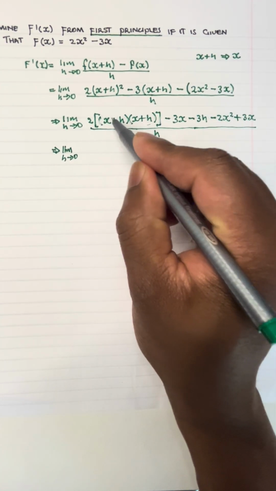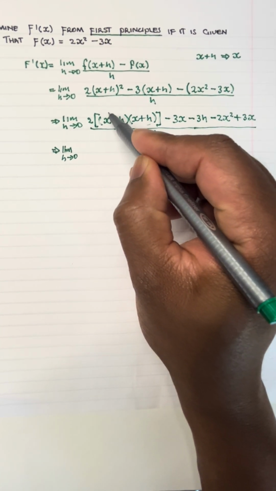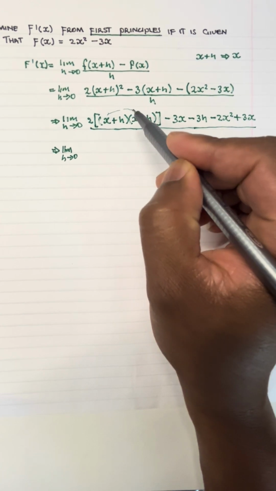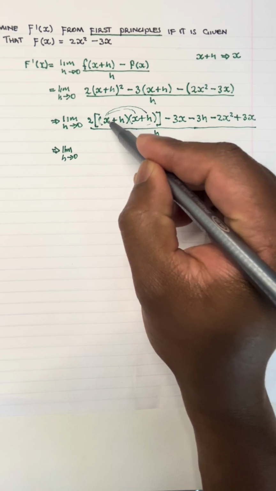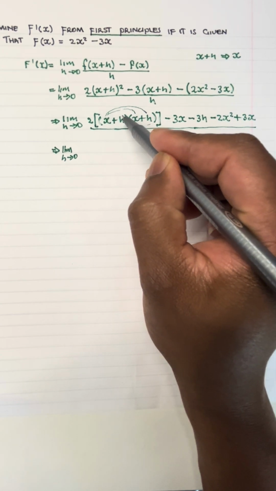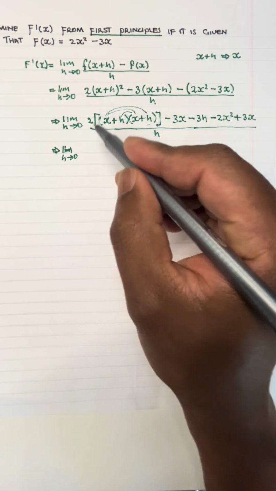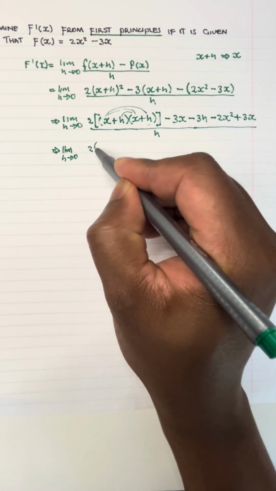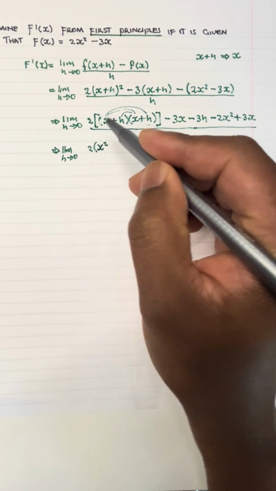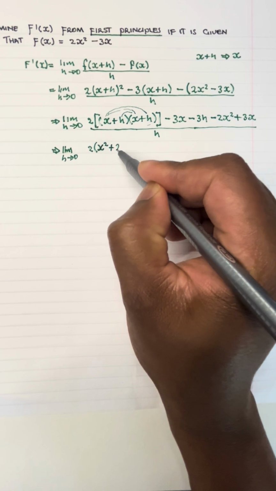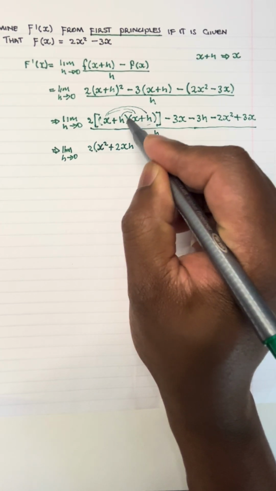Now if we do the math and multiply everything out, it should give us an x squared, and then an xh, and then we take this and that, which should give us another xh, which would make it 2 times x squared plus 2xh, because of this xh and this xh.